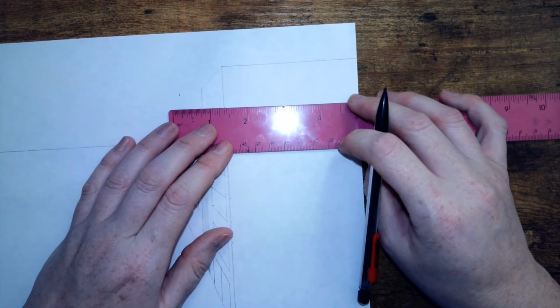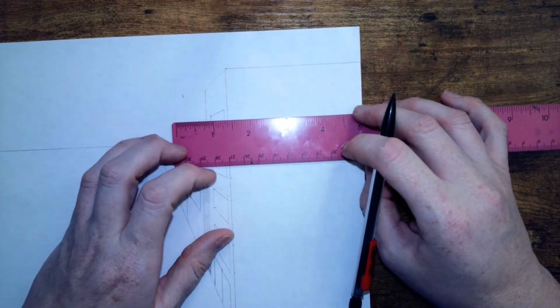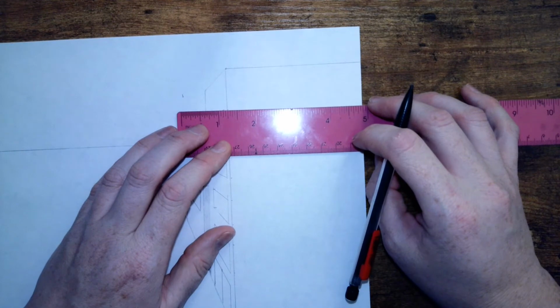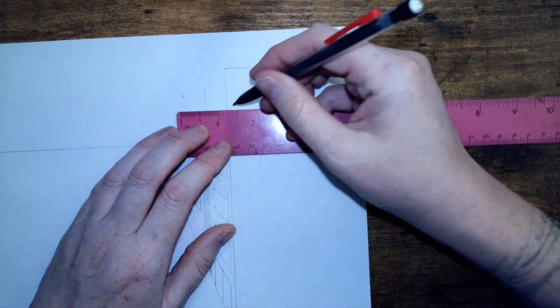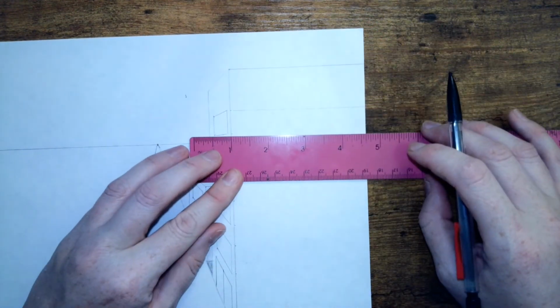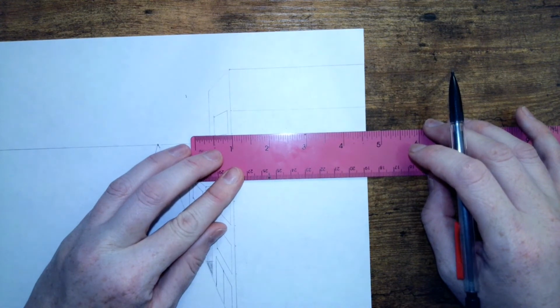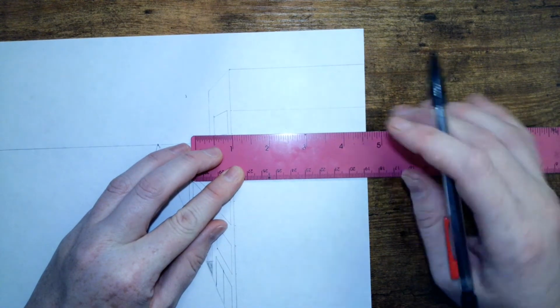Now what we can do is draw lines straight across from where we made our marks, making sure it's parallel to the top of the building. Draw lines. Making sure that each one is parallel.